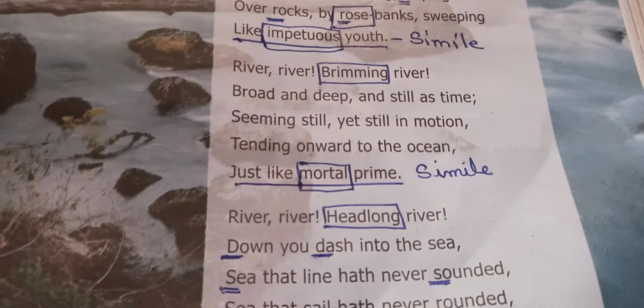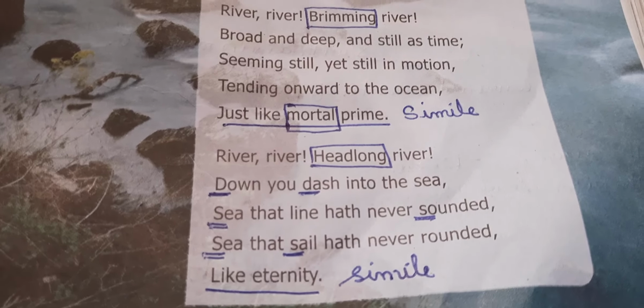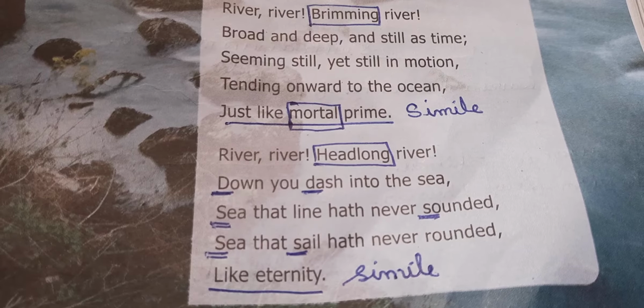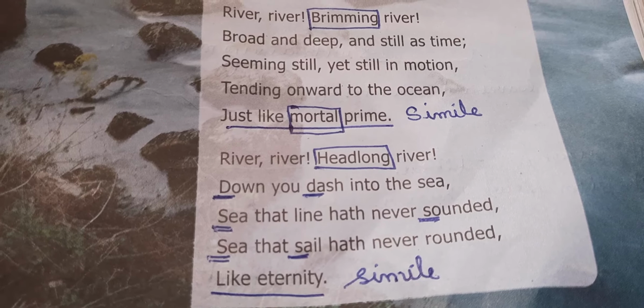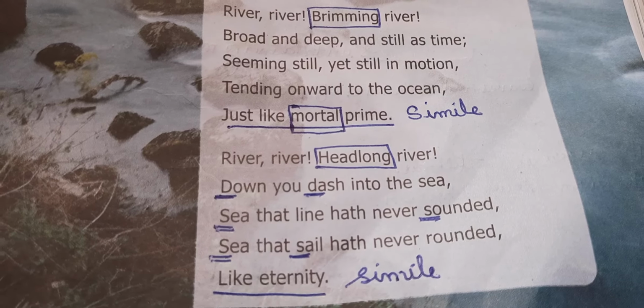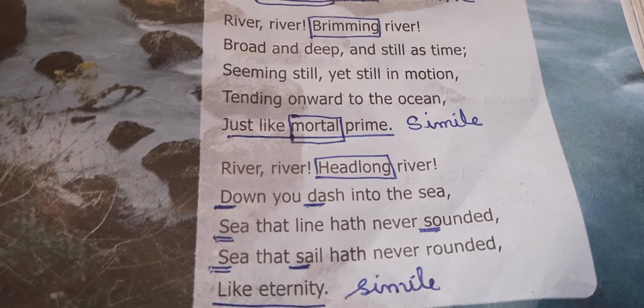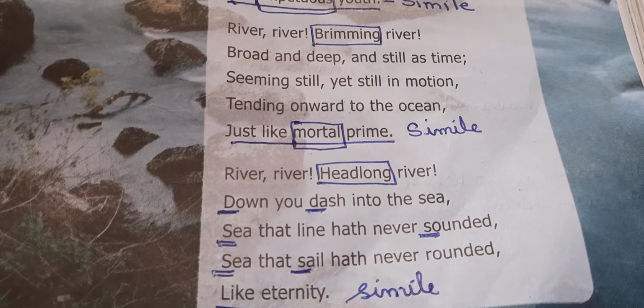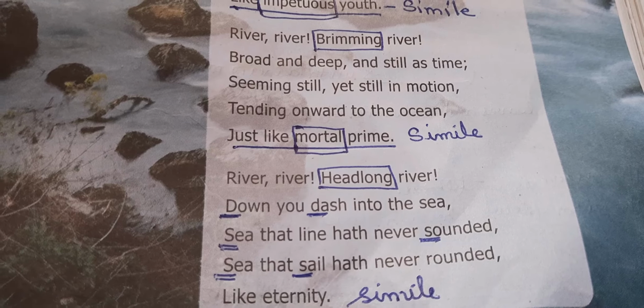And in the last stanza, sounded, sailed. These are all alliterated. That is called as alliteration.